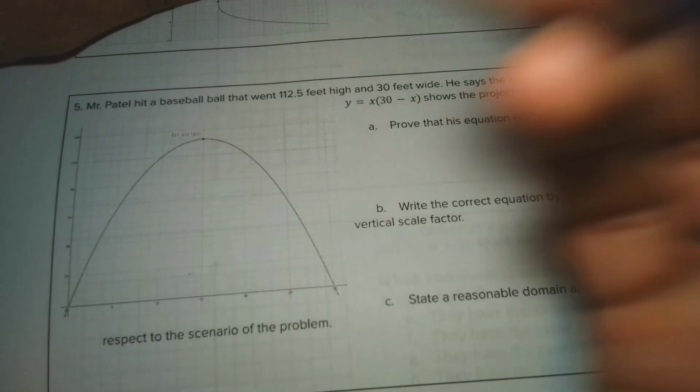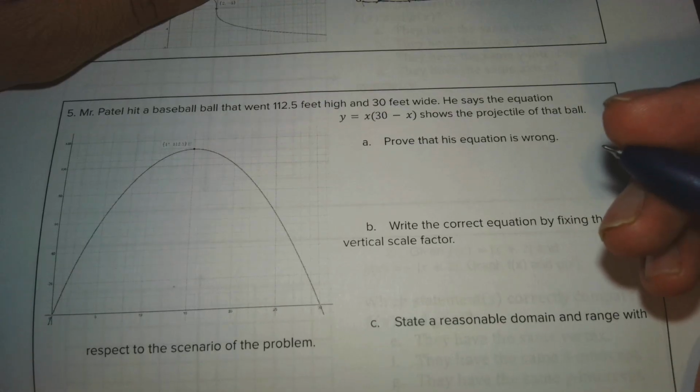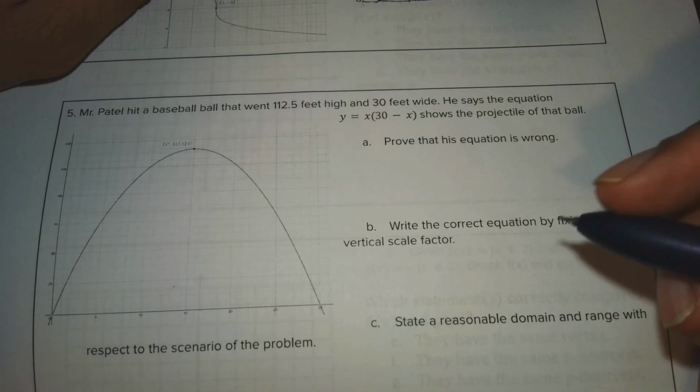Mr. Patel, that's me. Hit a baseball. What do you say, baseball ball? Oh, wow, interesting. Okay, whatever.